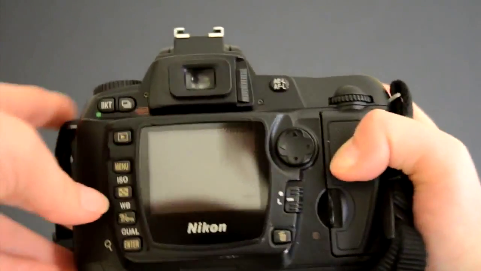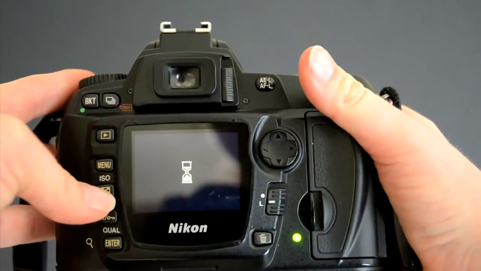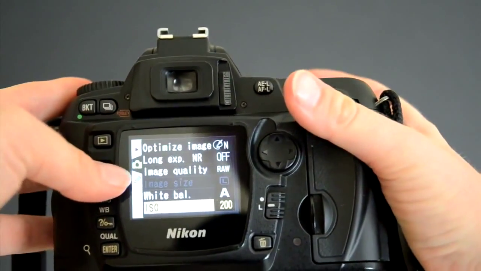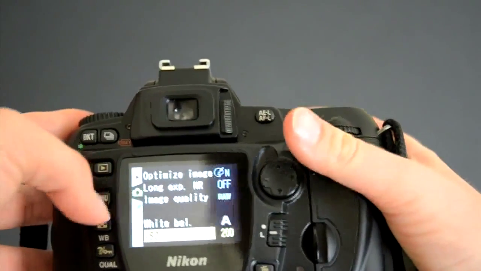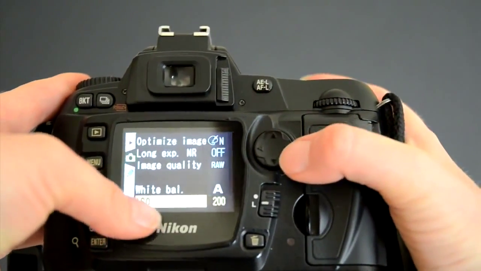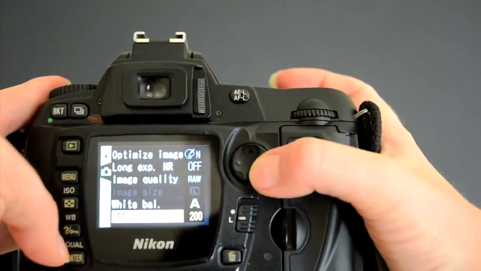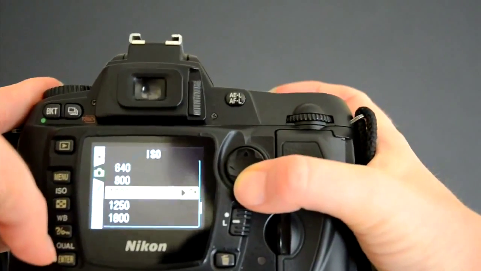You can also change your ISO in your menu. When you go into your menu, you will have to go to the shooting mode. This menu has a little camera icon called shooting mode, and you will have your ISO. See, you go through the options and you have your ISO option right here. So you can change it to any number you want.